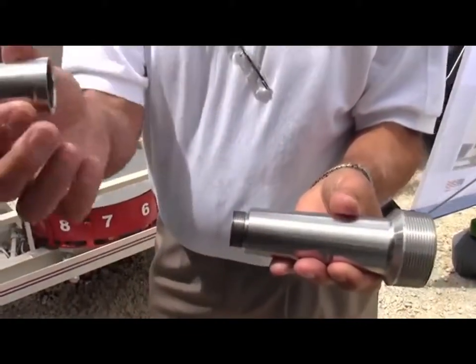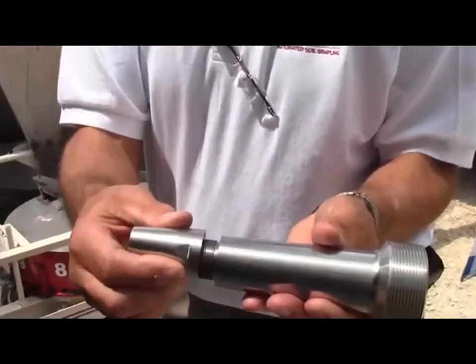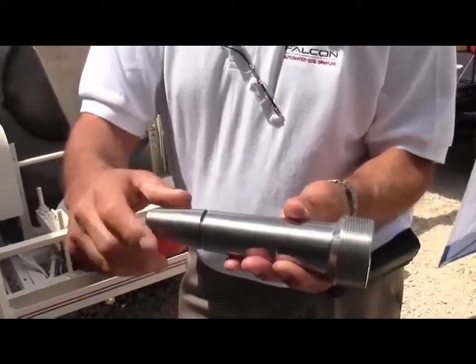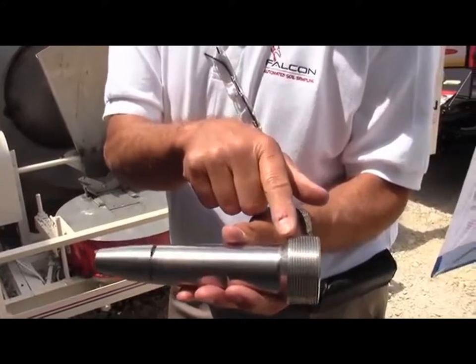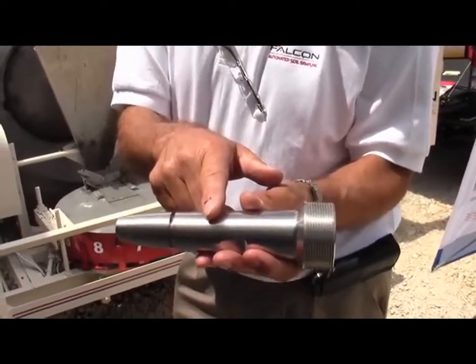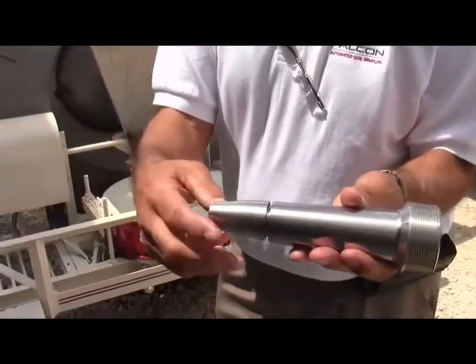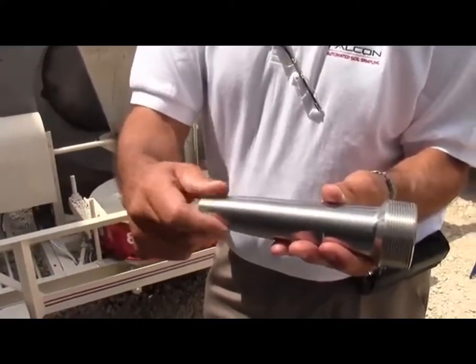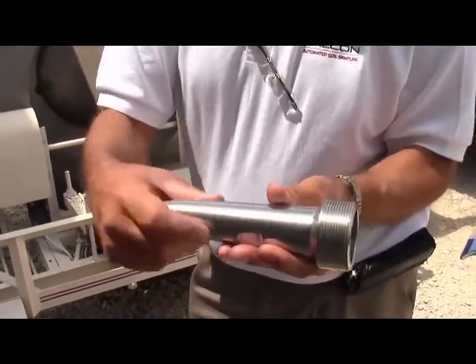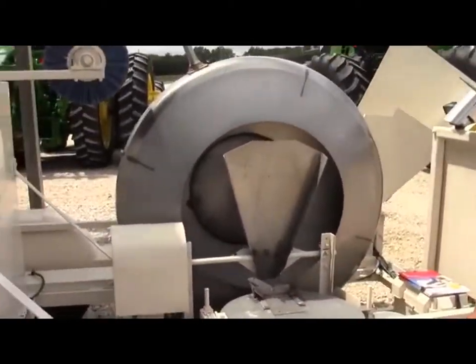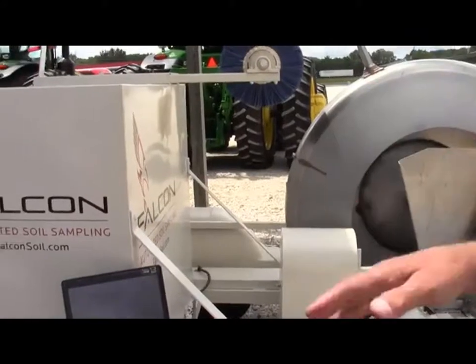So as the tip wears, it can be replaced, minimizing the replacement cost. Probes can go from 4 inches in length up to 12 inches in length, with consistent depth of sample. It's very important. The entire system is patented, with a utility patent from one end to the other.